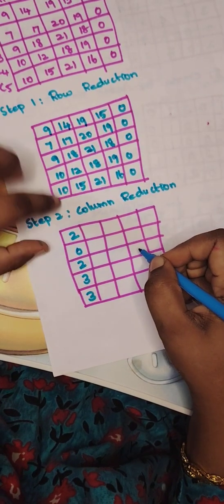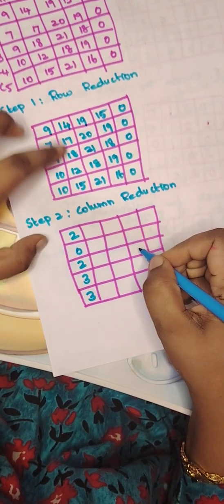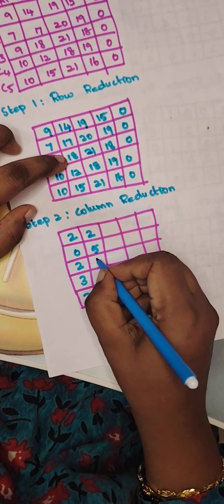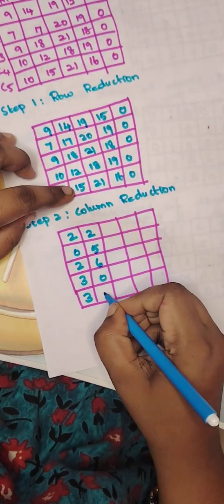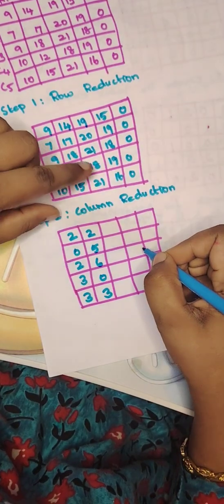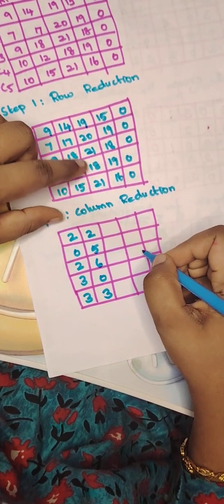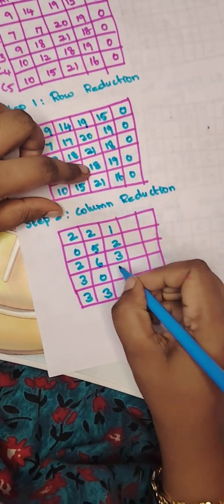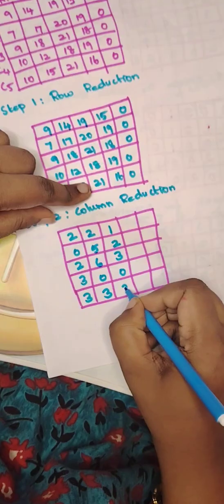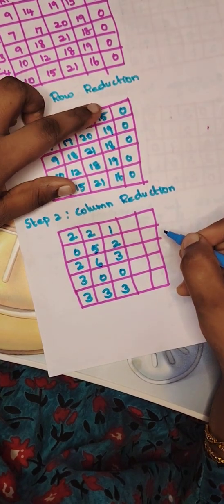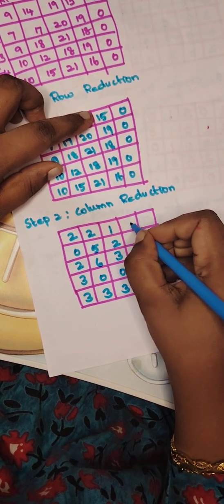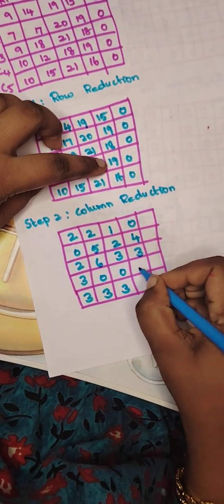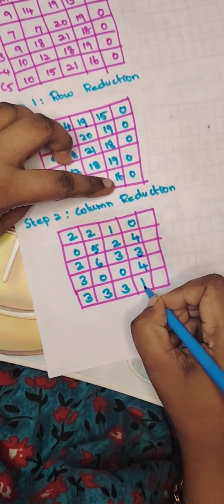In the second column the least element is 12, so I subtract 12 from all the elements: 14 minus 12 is 2, 17 minus 12 is 5, 18 minus 12 is 6, 12 minus 12 is 0, 15 minus 12 is 3.